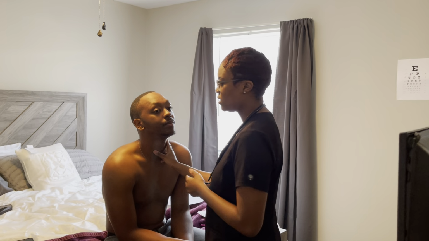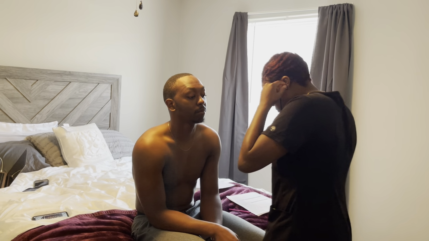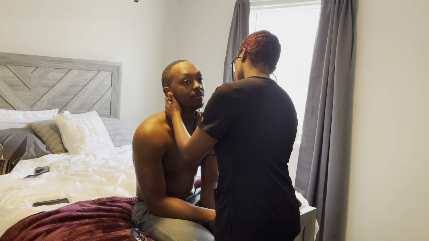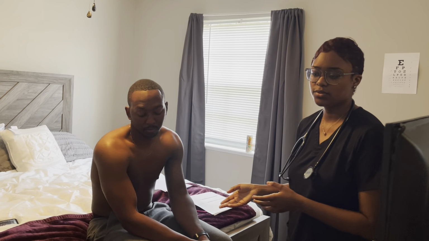Next, I'm going to listen to the carotid artery for any bruits or anything like that. I'm going to listen to it with the bell. Okay, and no bruits were noted. If I was to hear any bruits, then it could mean that the carotid artery was a little closed off and needed further assessment.